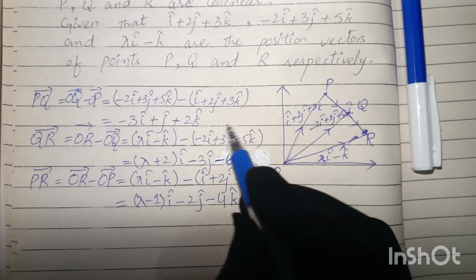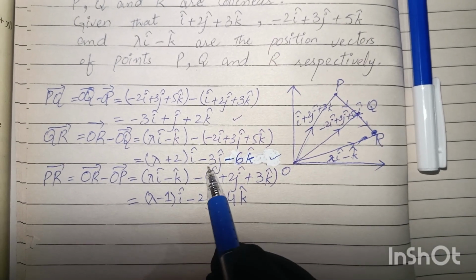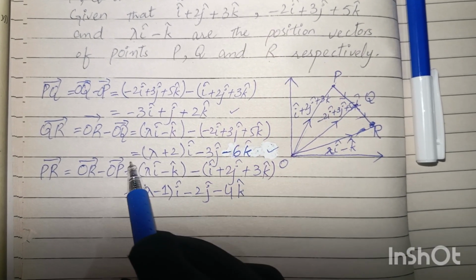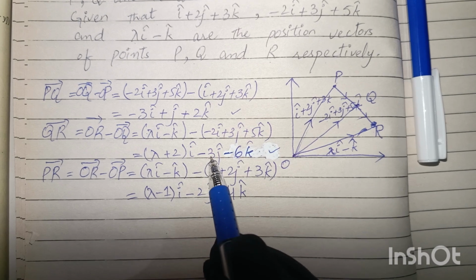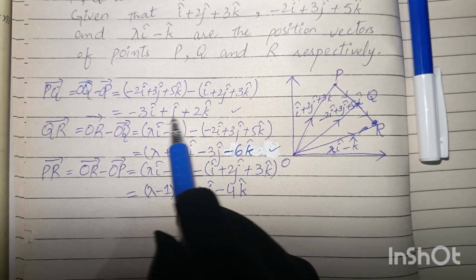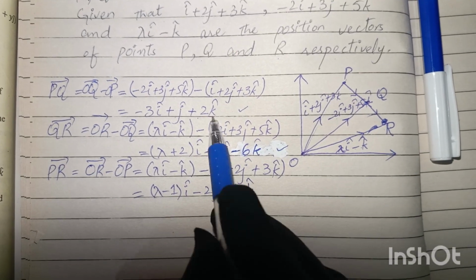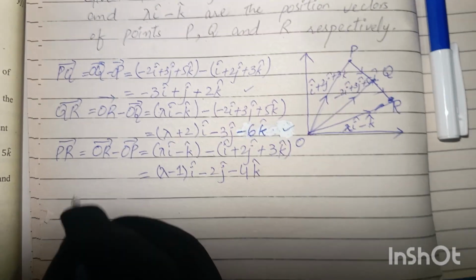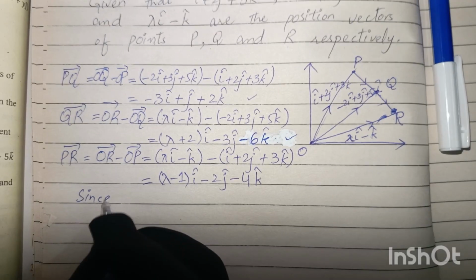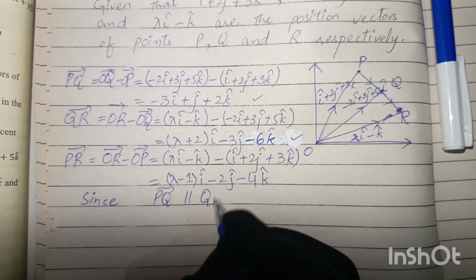Now if we compare PQ and QR, we come to know that if we take minus 3 common from QR, we get 1 here and 2 here, which will be equal to PQ's components. So it means we have to compare both of these, since PQ is parallel to QR.